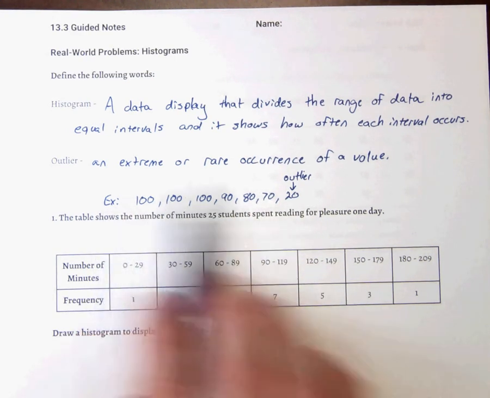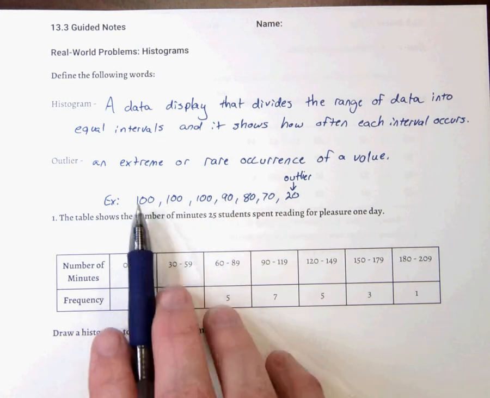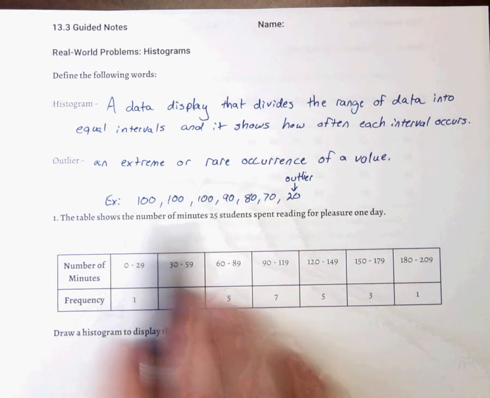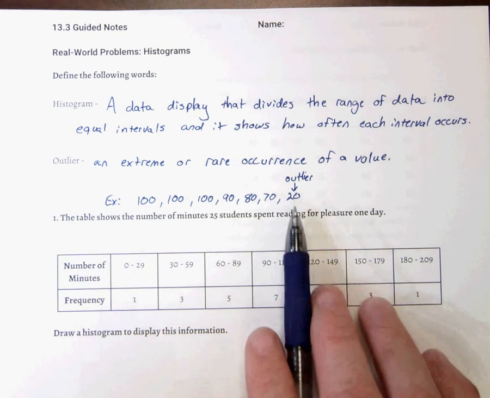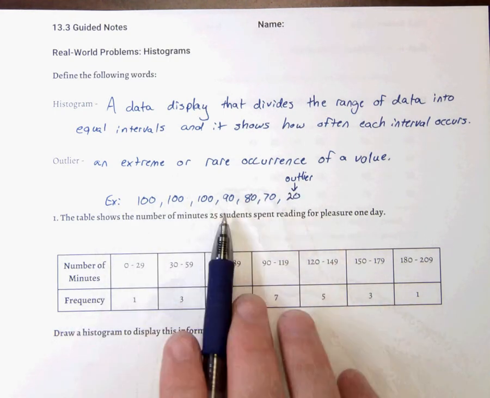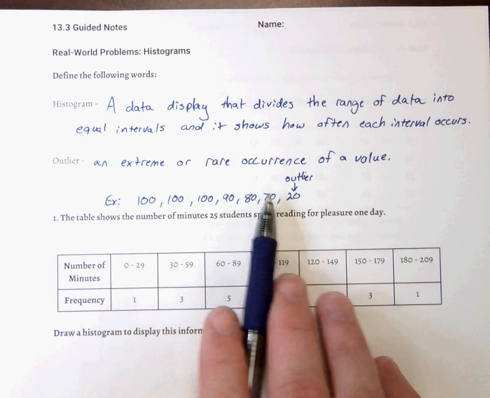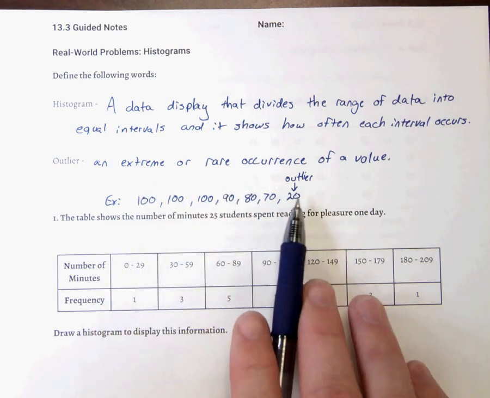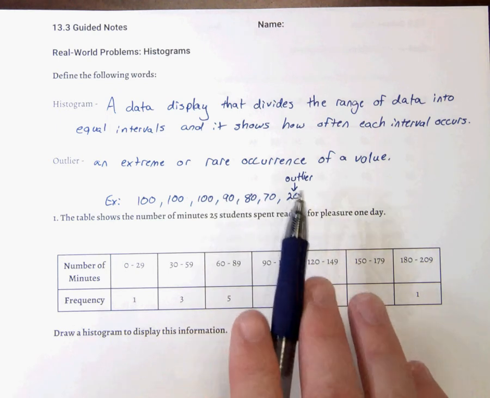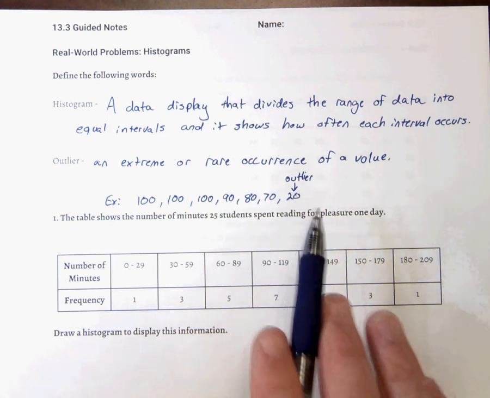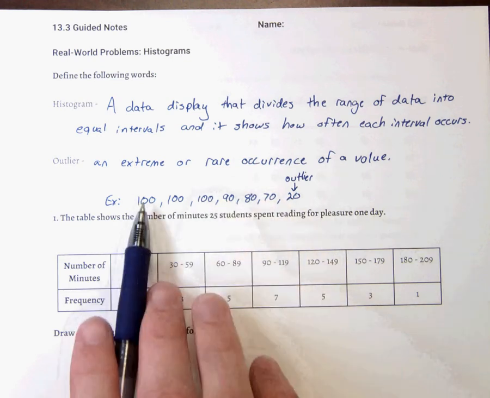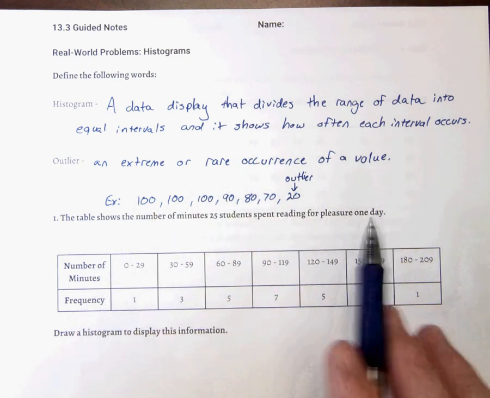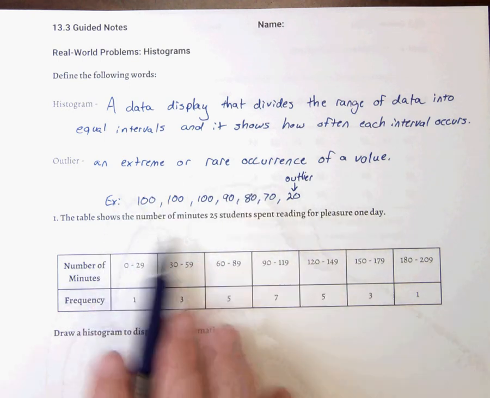It's not necessarily because of anything in the class. It may be because they were sick, or maybe they just didn't study like everyone else. So there's really no explanation until we actually ask them. So outliers just don't fit with everything else.